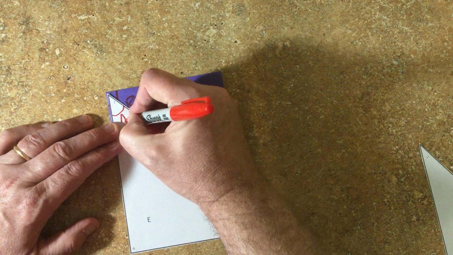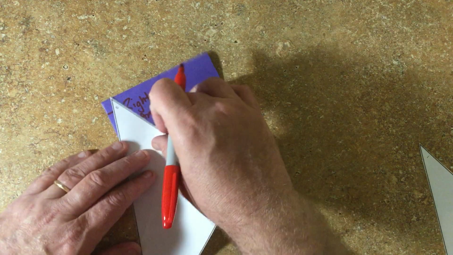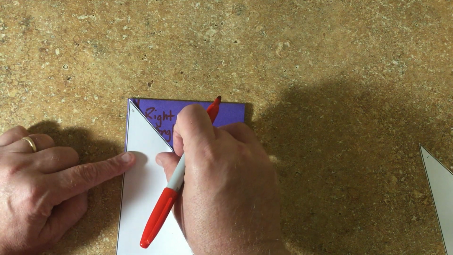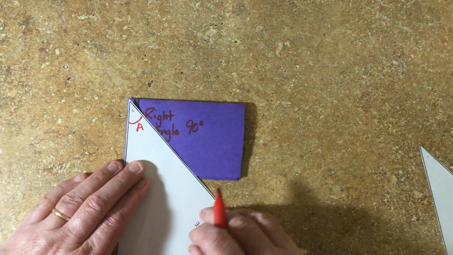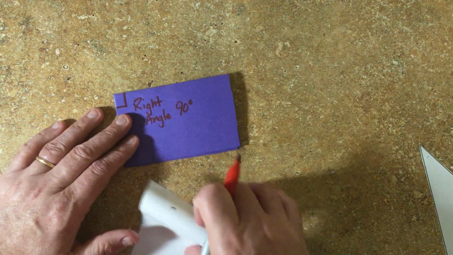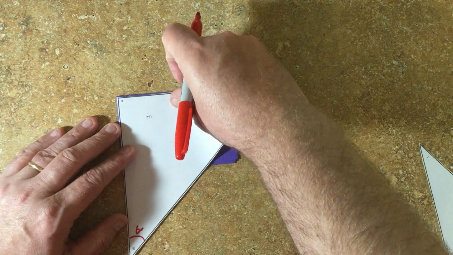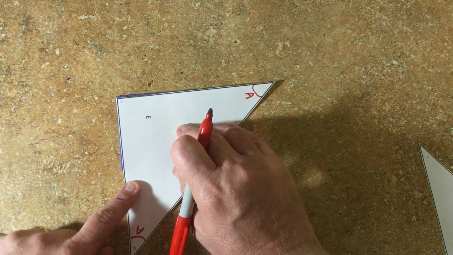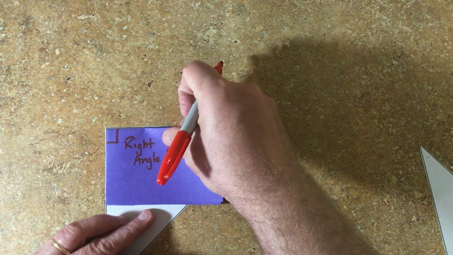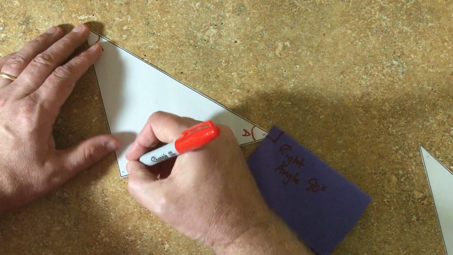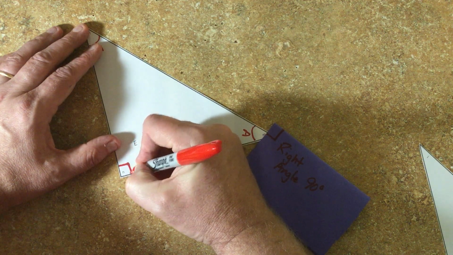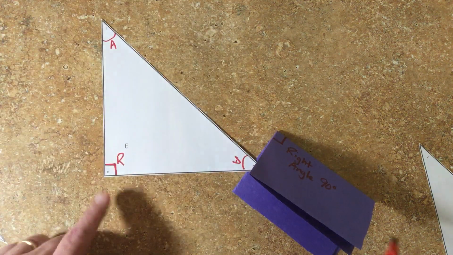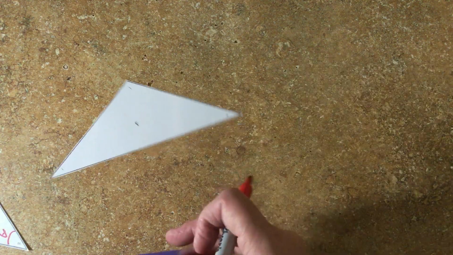Clearly this one is acute. This one is acute as well. And this bottom angle right here, ooh, that's another one that matches up perfectly. And if I did it front or back, it matches up. So again, I'm going to put that special symbol, that square corner, and mark it with the letter R. So that is a right angle. All right, we've got one last triangle to go.